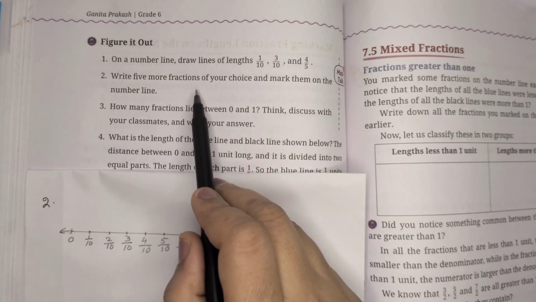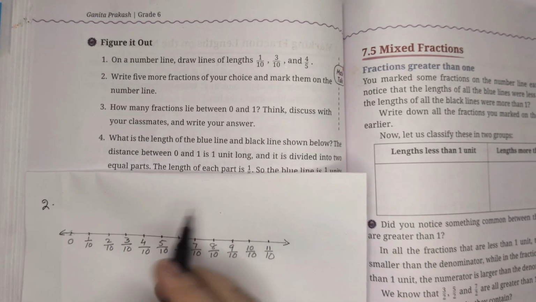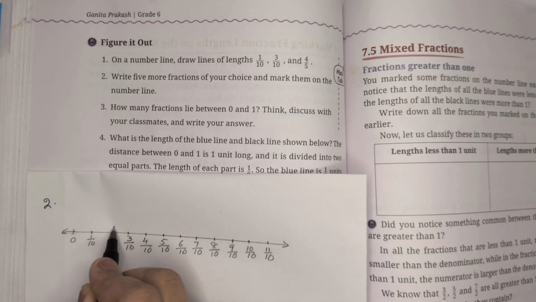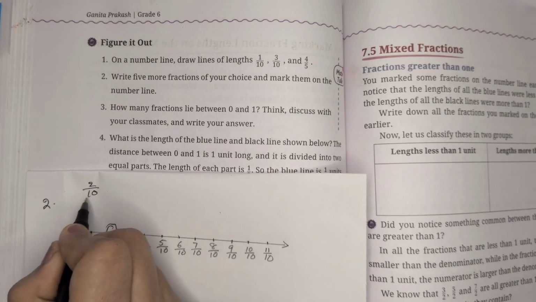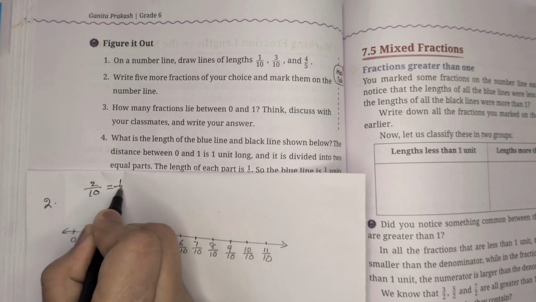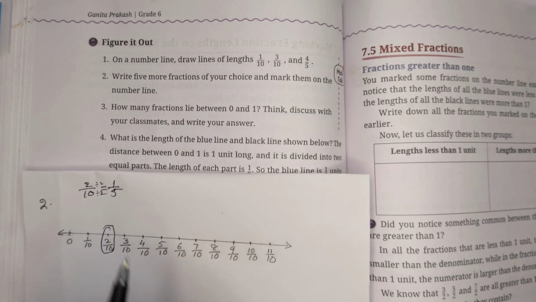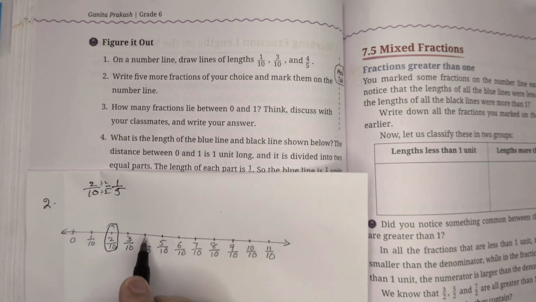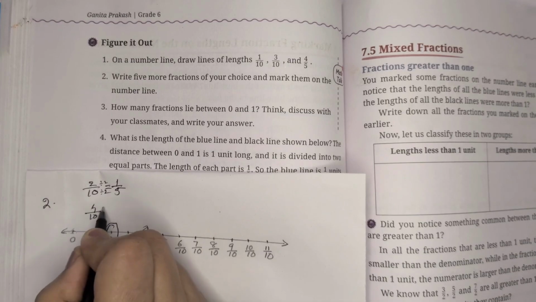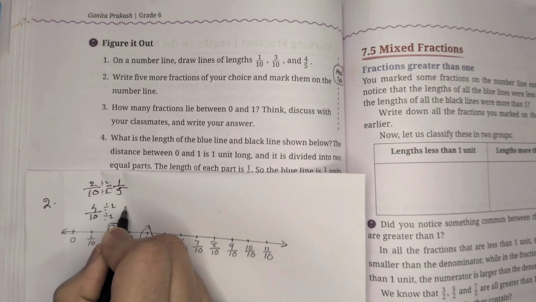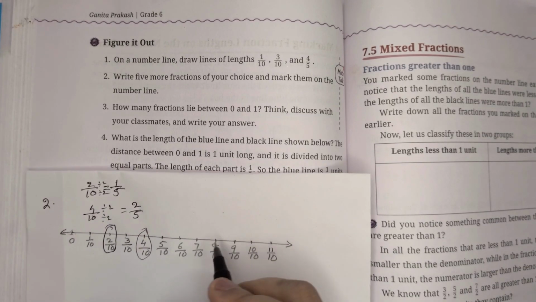Second question, write 5 more fractions of your choice and mark them on the number line. Here 1 by 10 is already there, so we can mark another one, 2 by 10. But we know that 2 by 10 divided by 2 is equal to 1 by 5. Then 3 by 10 is there, we can take 4 by 10. So 4 by 10, dividing numerator and denominator by 2, we will get 2 by 5. This is same as 2 by 5.